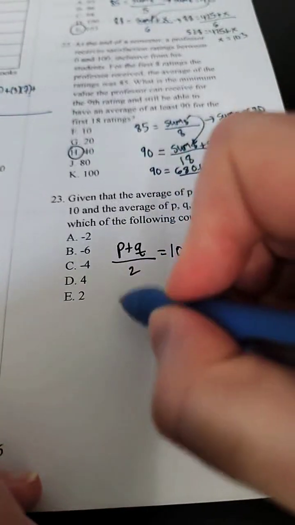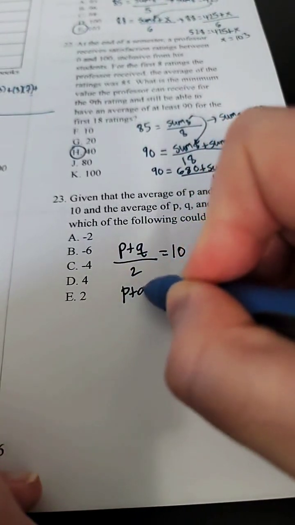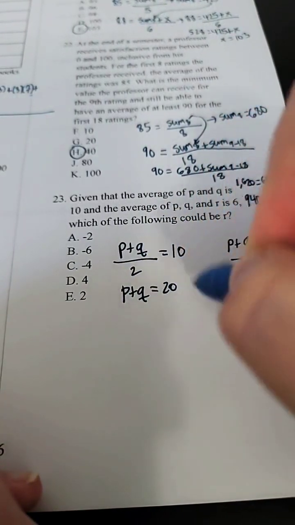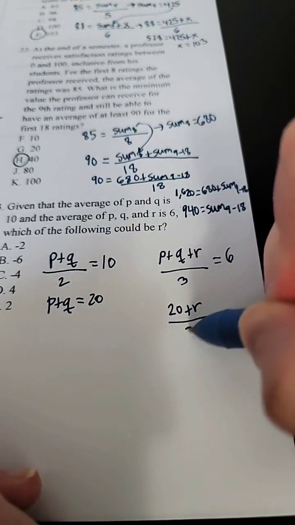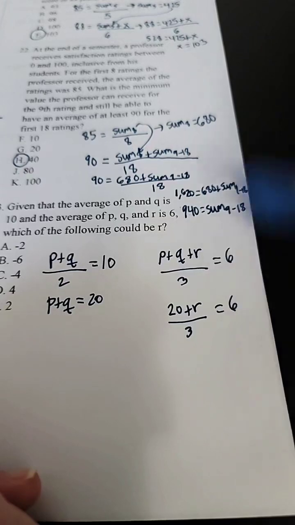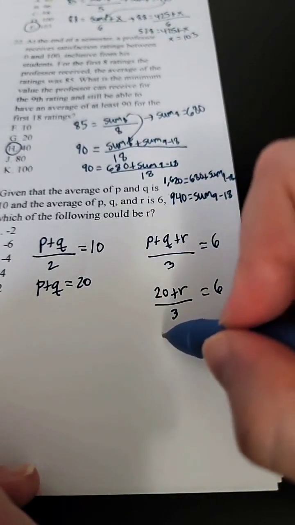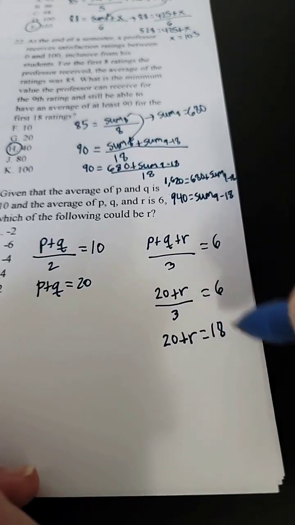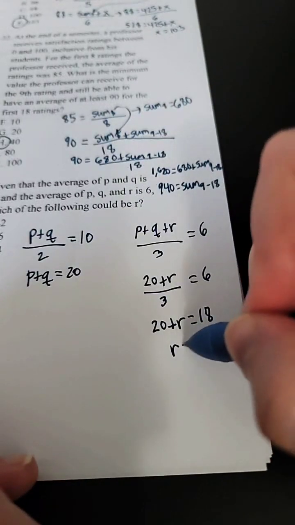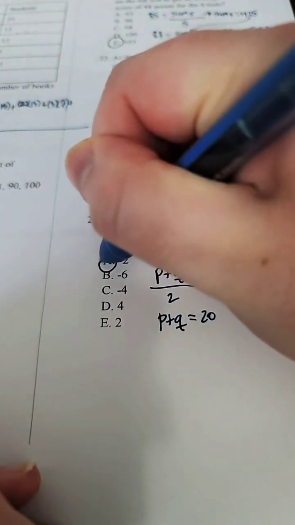Well, we can find out what P plus Q can be by multiplying each side over here by 2. So we would get P plus Q is equal to 20. So then this would be 20 plus R, over 3, is equal to 6. And then we just have to multiply each side by 3. So then that's going to be 18. And then we need to subtract 20 from each side, and we get that R is equal to -2. So it would just be A right there.